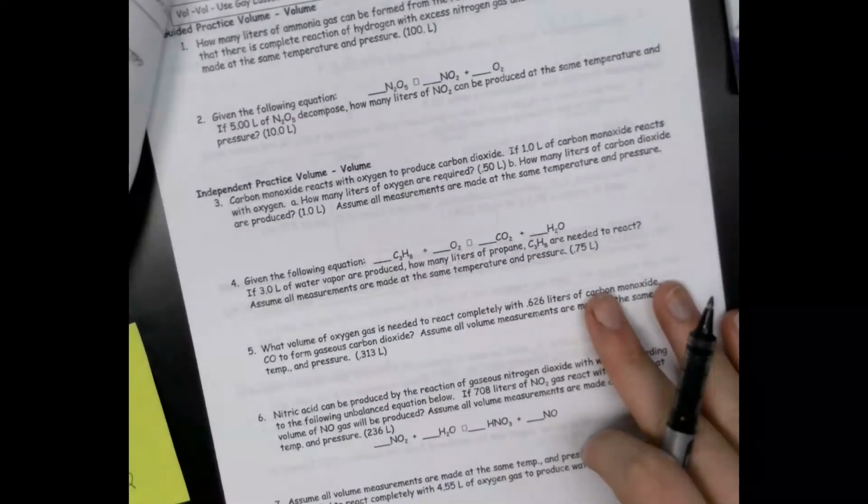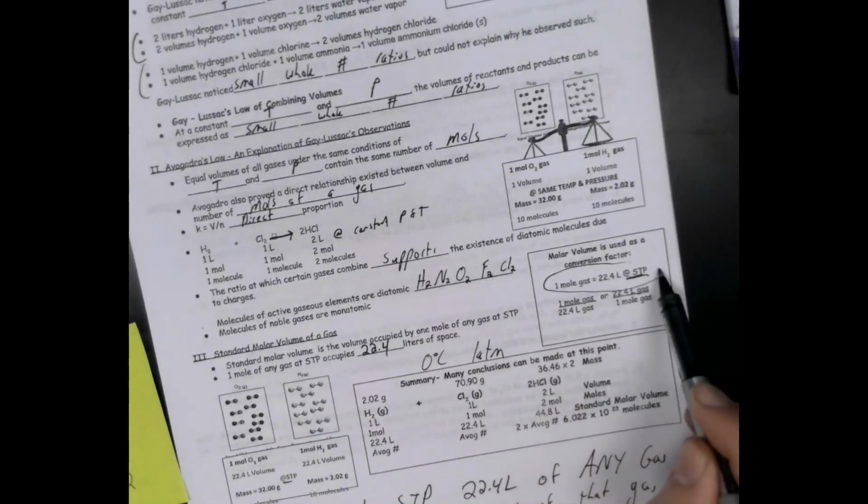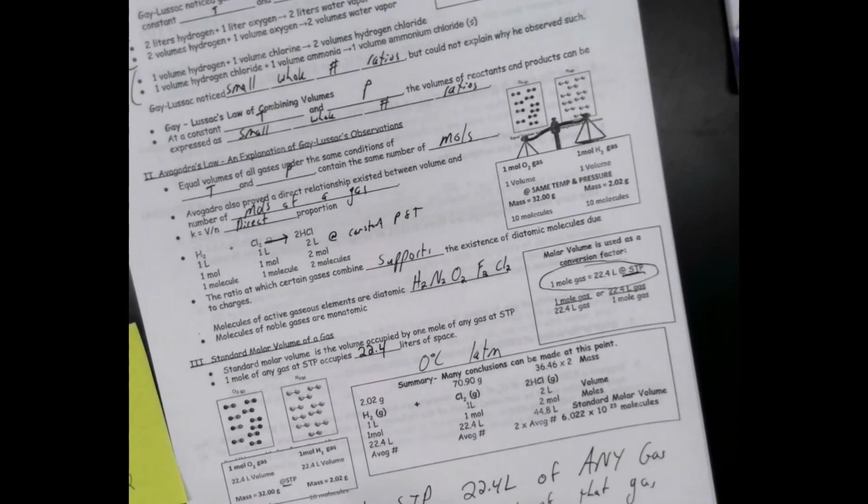So I'm going to stop this video here. In the next video we'll start to apply this. This is something you have to memorize, so commit that to memory: 22.4 liters of gas is equal to 1 mole.